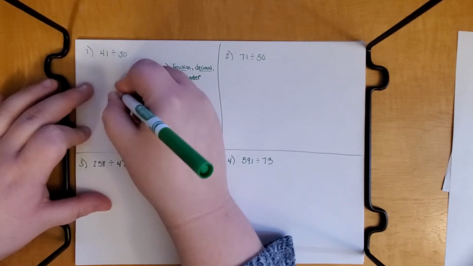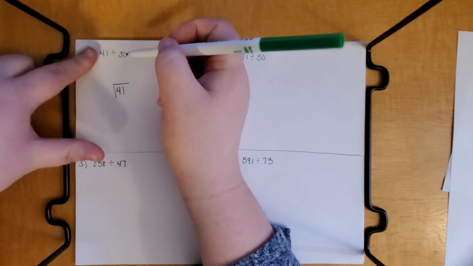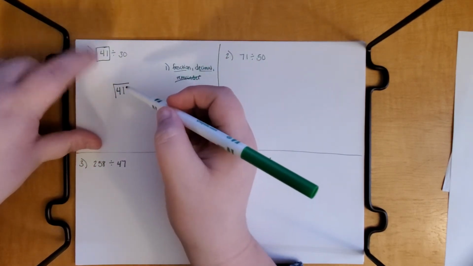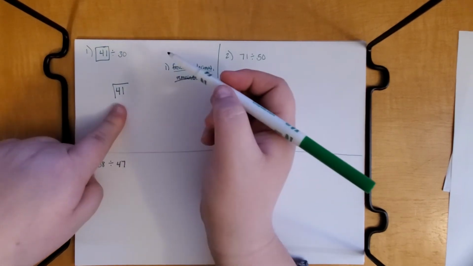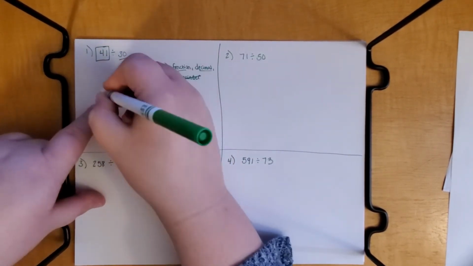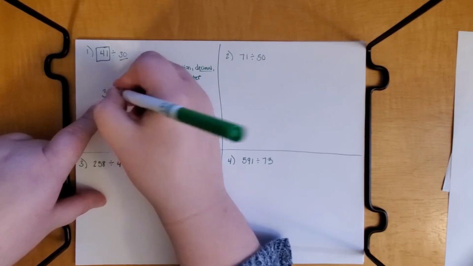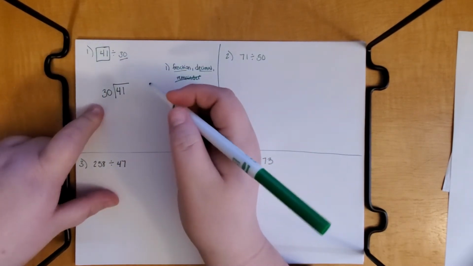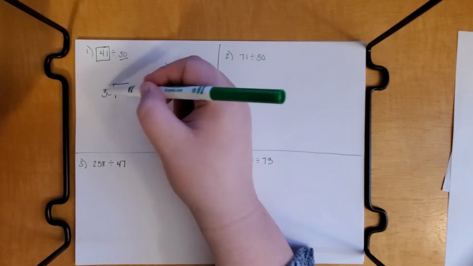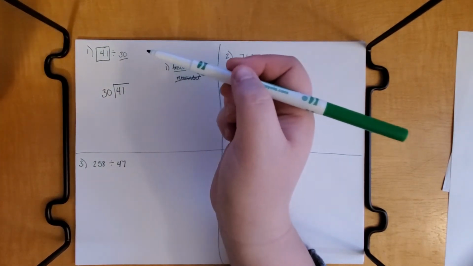Remember, the first number in the problem is what is getting divided. That's what I actually have, which is why it goes under your bracket. The second number is what I'm dividing by, so it goes on the outside always. After that, you're just trying to figure out how many groups of this number will fit into the other one.